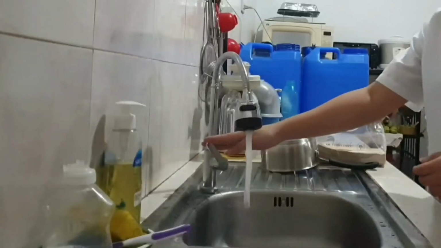Before any medical procedure, it is very important to perform hand washing to prevent the contamination of germs and the spreading of infections.